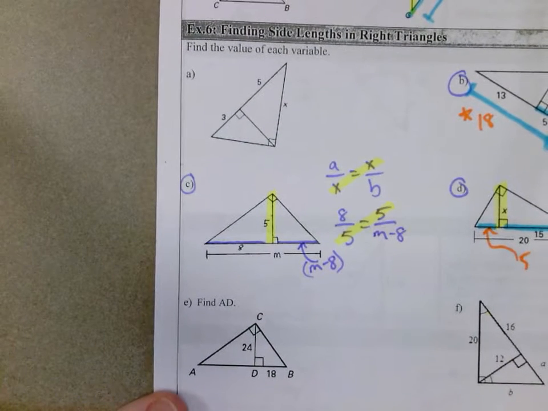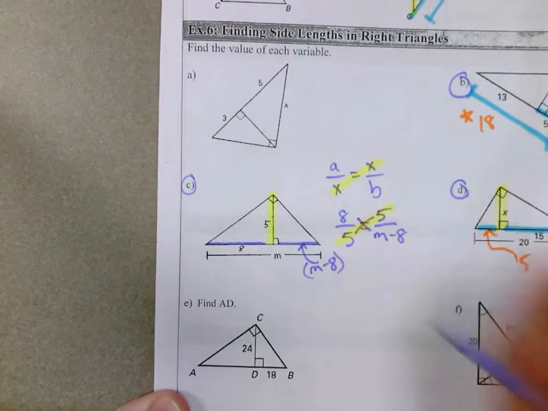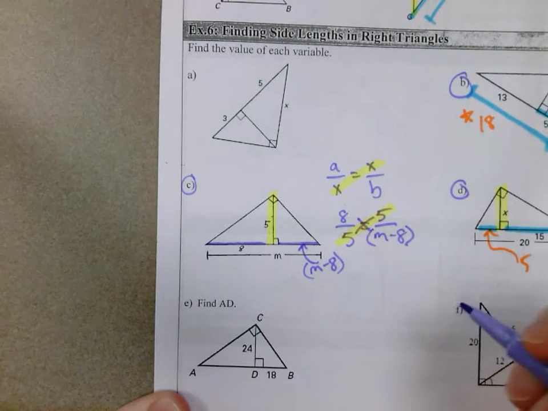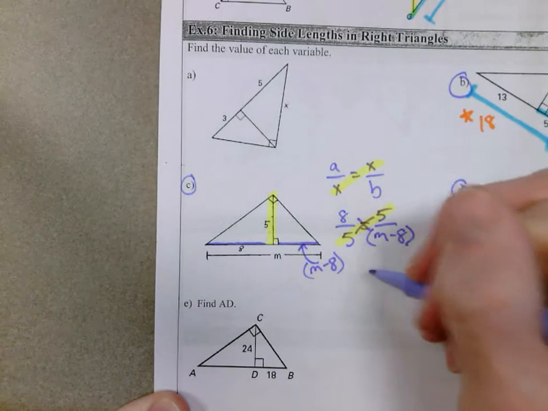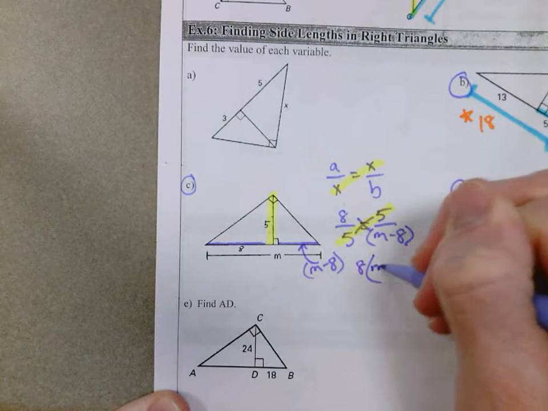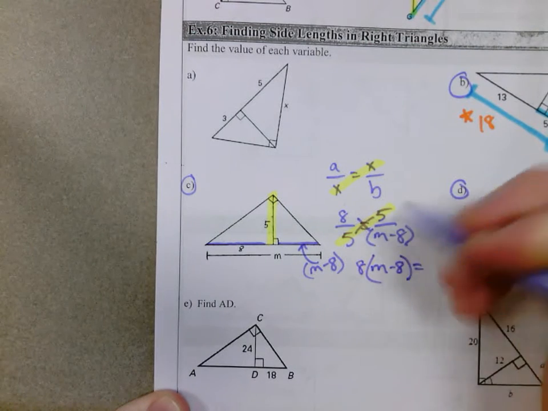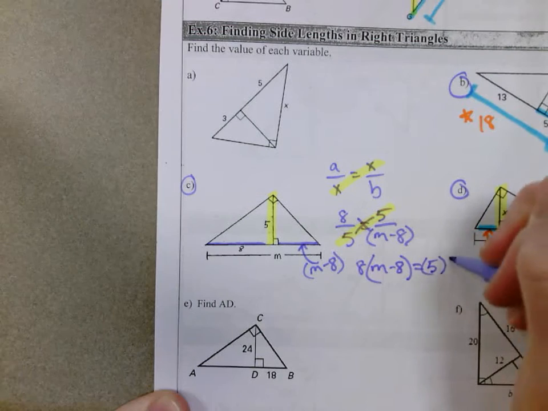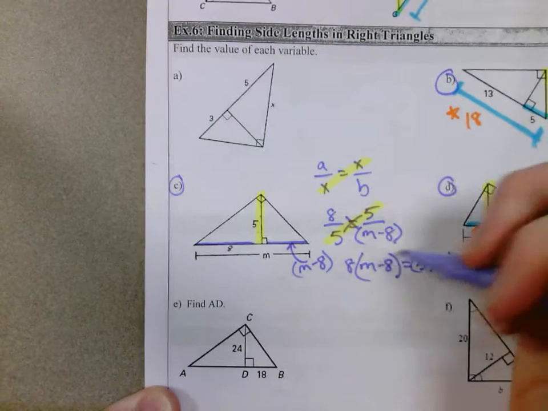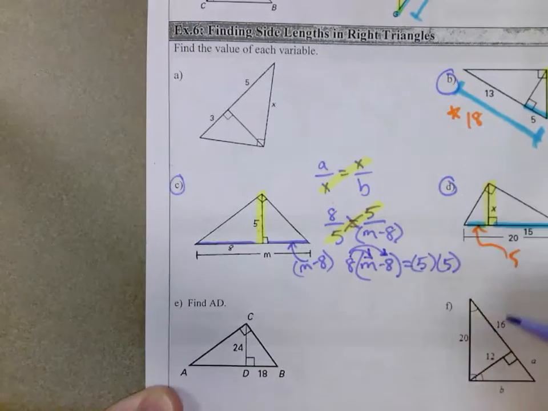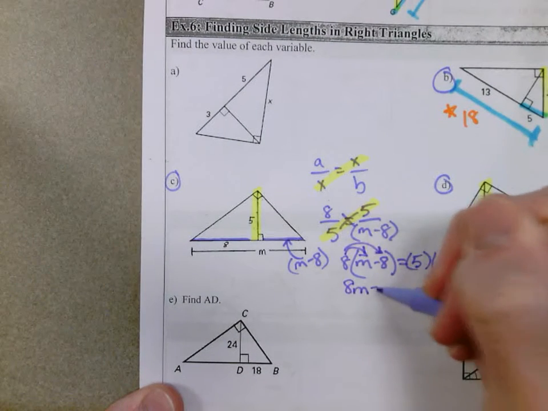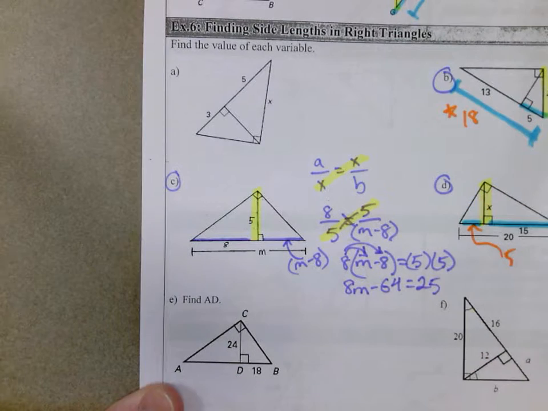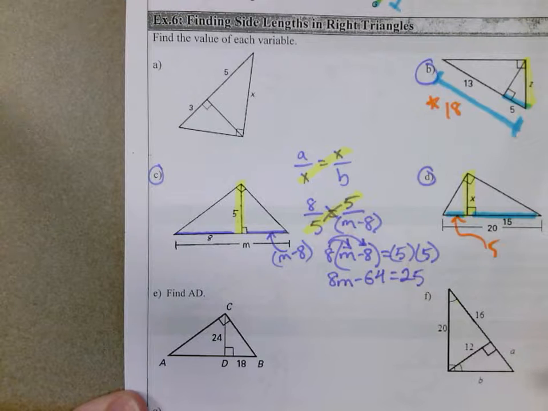Now that I've got this proportion set up, I can go ahead and cross multiply, but be careful here. You want to make sure that you block off these two terms in parentheses, and my multiplication would be 8 times the quantity of m minus 8 is equal to 5 times 5, or 5 squared. Taking it one step further, I'm going to distribute that 8 to both terms. So now I'm looking at 8m minus 8 times 8 is 64 is equal to 25. Now I'm feeling pretty good. Just seems like a two-step equation.